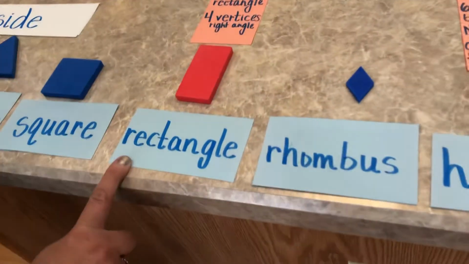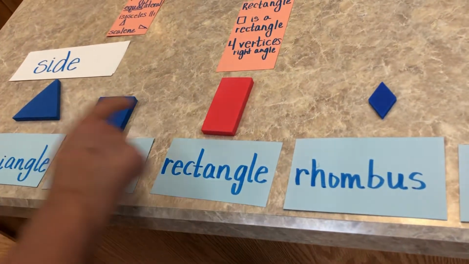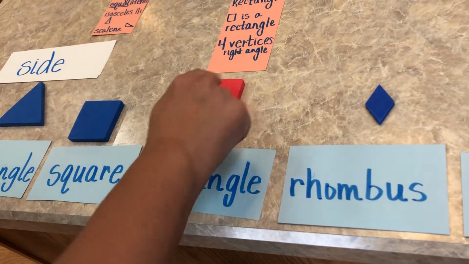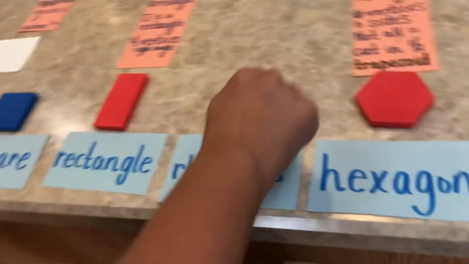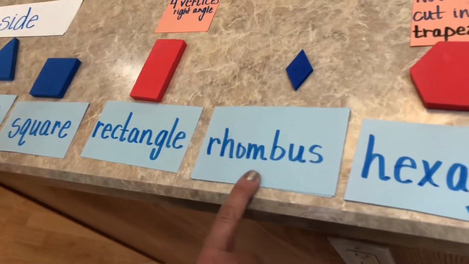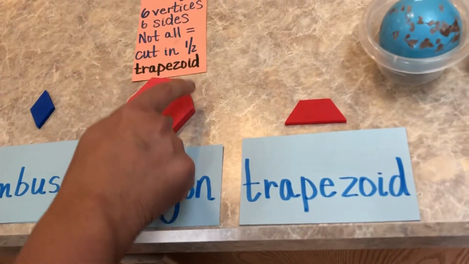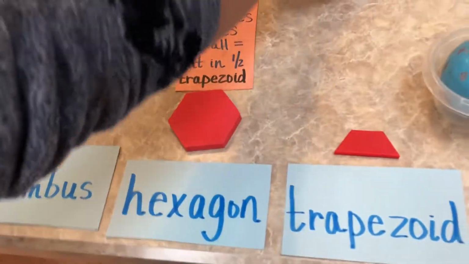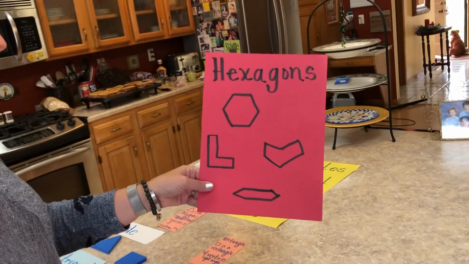Think about the rectangle. We learned that a rectangle is like a square. It's in the same family, but this one has 2 sides that are long, 2 that are shorter, and it's called a rectangle. This diamond shape has another name known as a rhombus. We remember the hexagon, which looks like a stop sign. It has 6 vertices and 6 sides, but we also learned a little trick about hexagons, that hexagons don't have to have all equal sides.